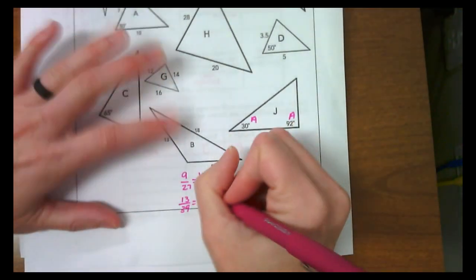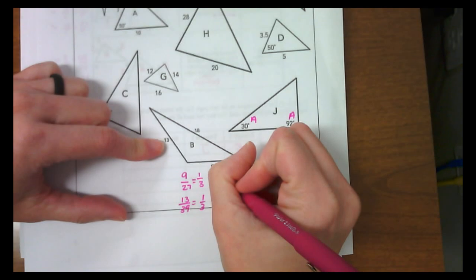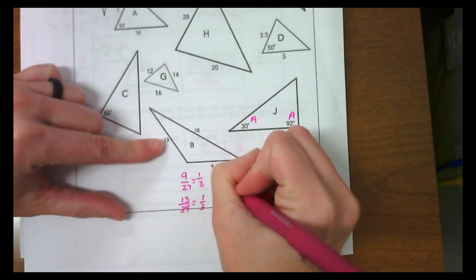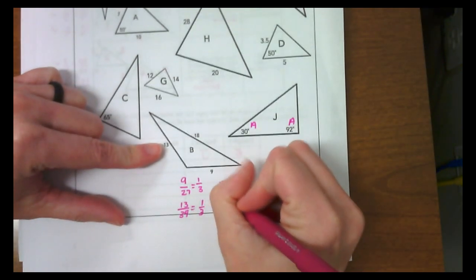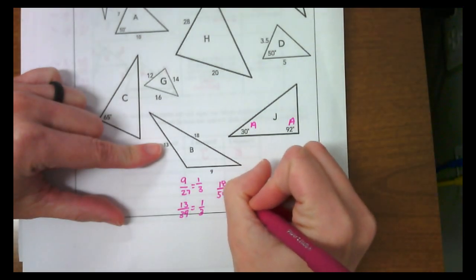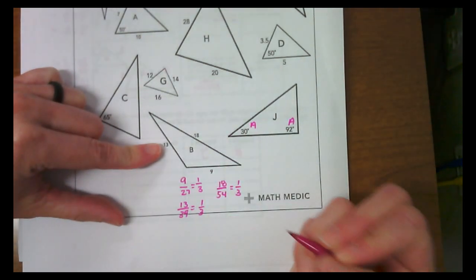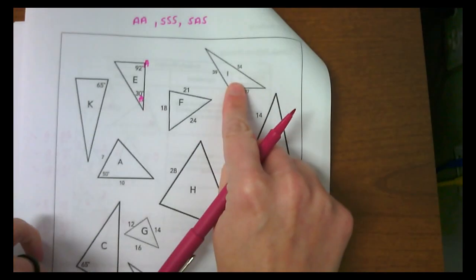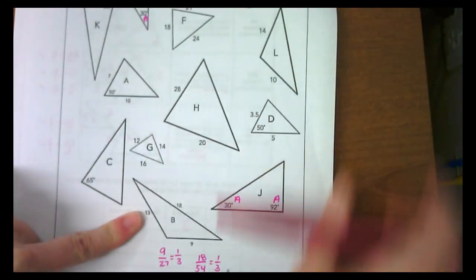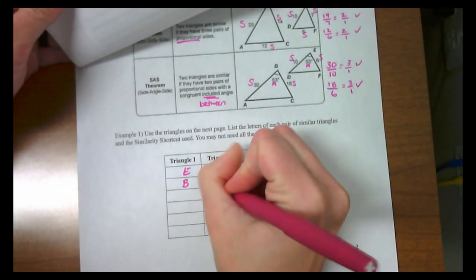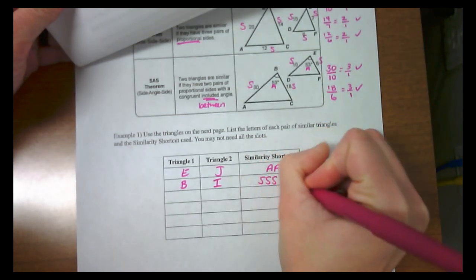And then if I take the longest side from B is 18, and the longest side from I is 54, and that's 1/3. So I've got 3 sets of sides that match to 3 sets of sides. So B and I are going to be side, side, side.